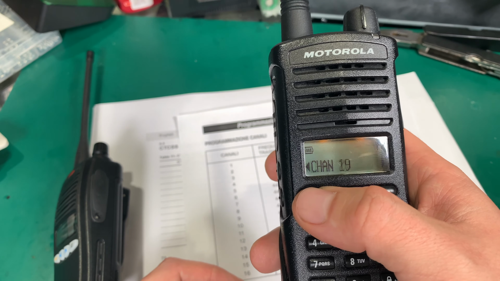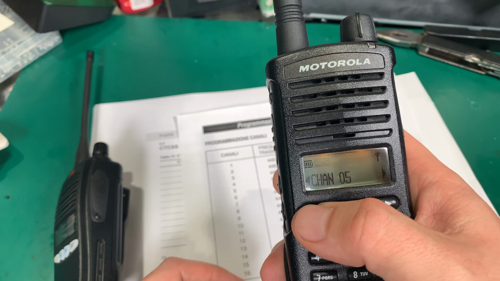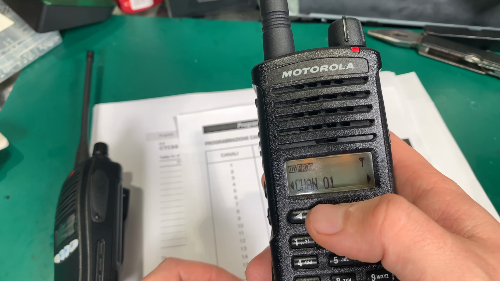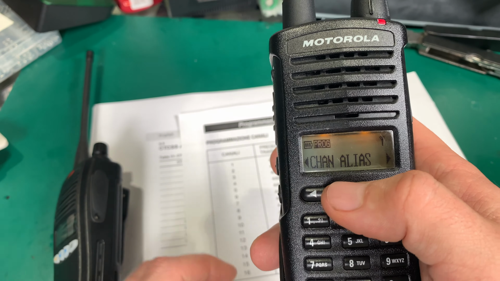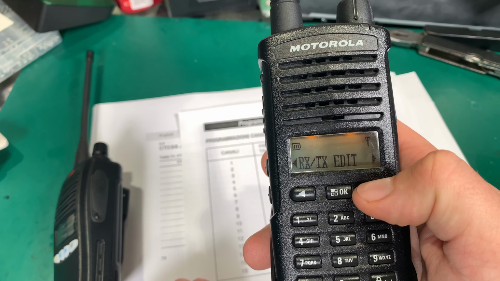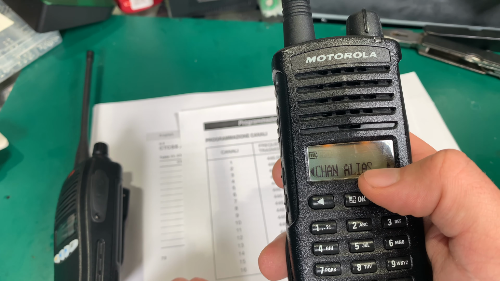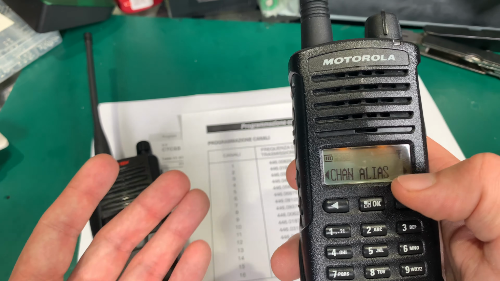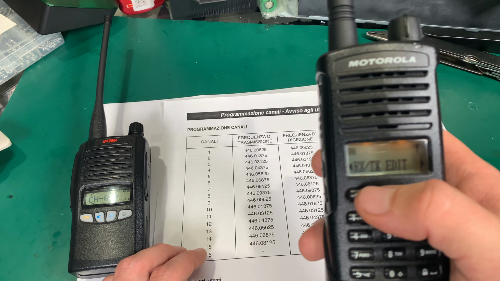And here we can select which channel we want to edit. I'm just going back to channel number 1 just for the sake of the video. We can set up a name, but we do not want that, so I can call it for example Intek 1 channel, just to make it easy to understand what is programmed there.